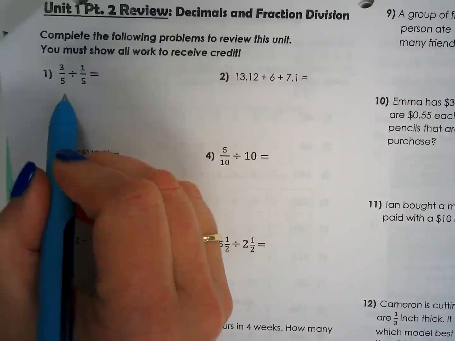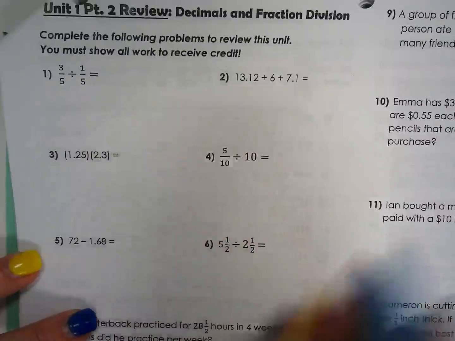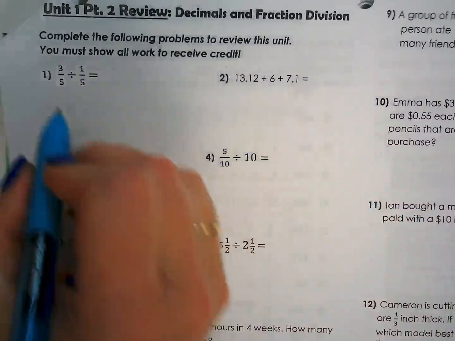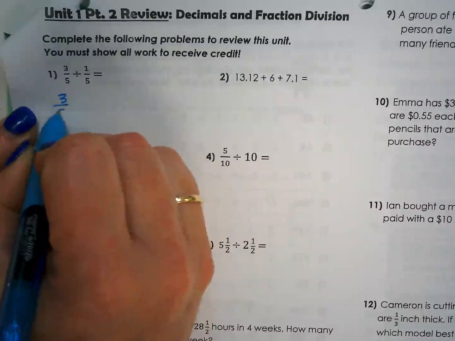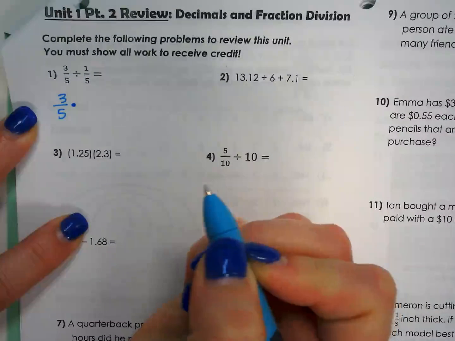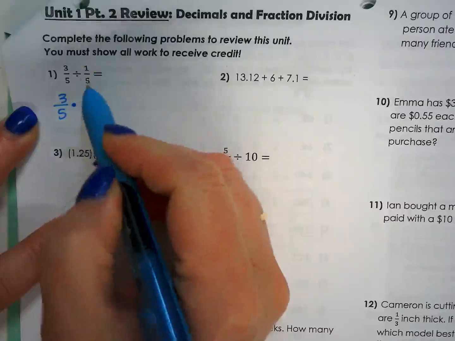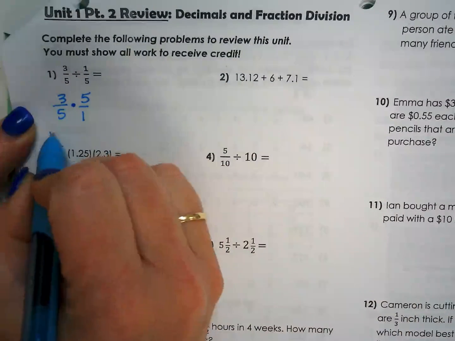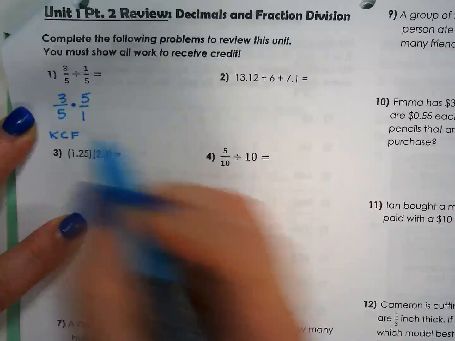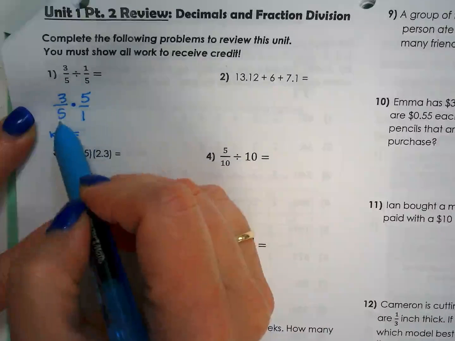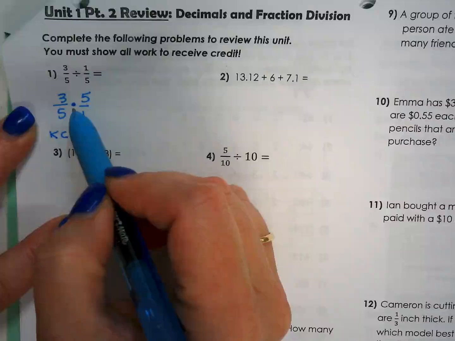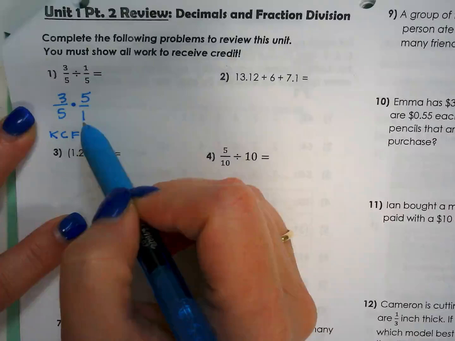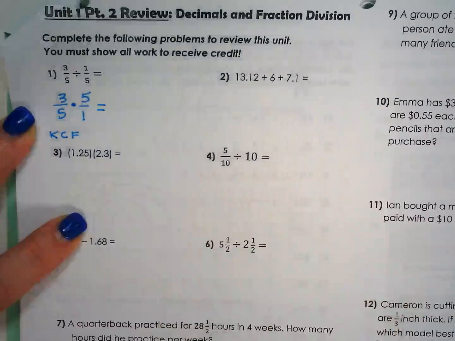So we're going to start with problem number 1, which is dividing fractions. Okay, and we are going to keep the first fraction. We're going to change that division into multiplication, and we're going to change 1/5 into its reciprocal, which is 5 over 1. And we use the acronym KEEP, change, flip to remind us. So keep the first fraction, change from division to multiplication, and flip or change that other fraction into its reciprocal. And then you simply multiply across if you can.